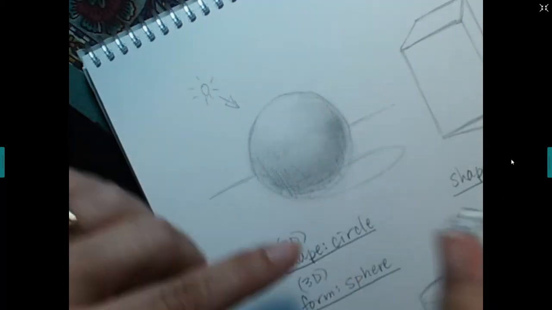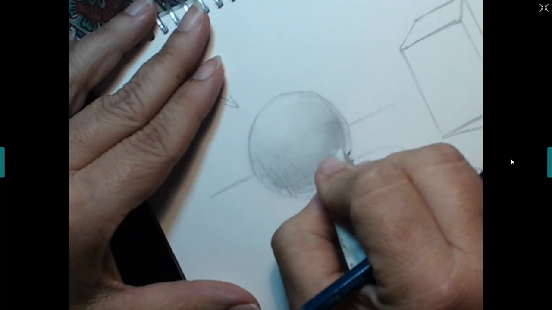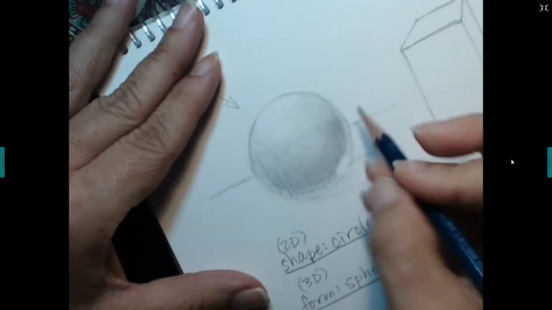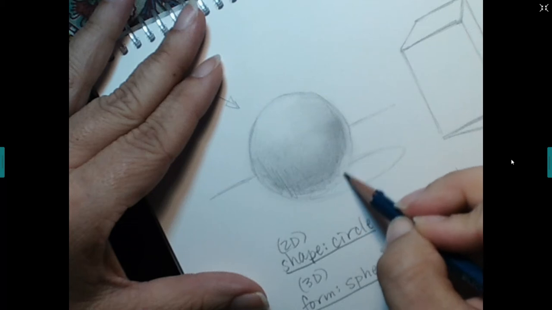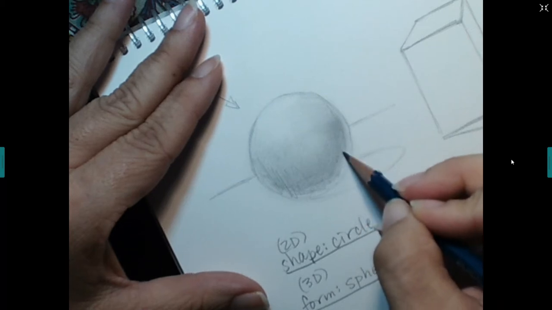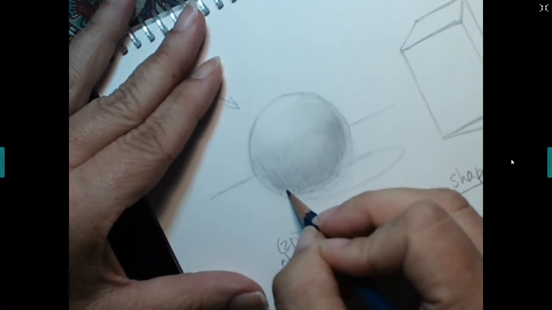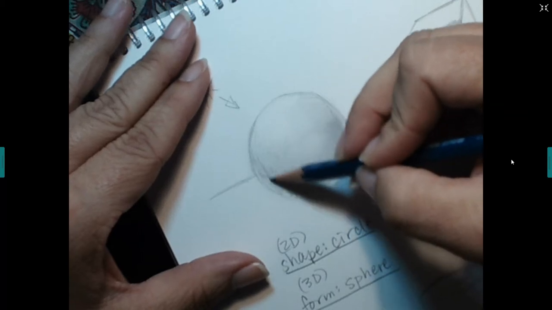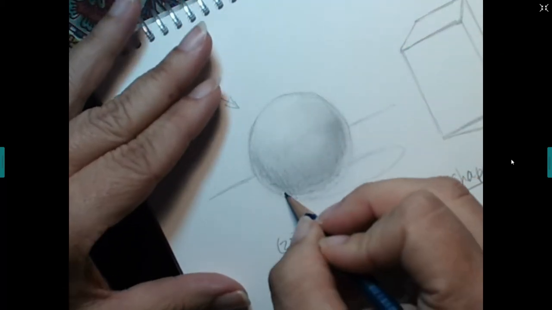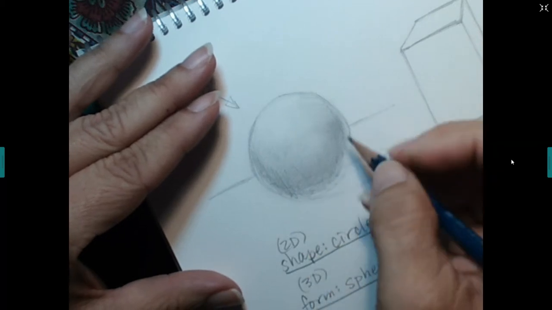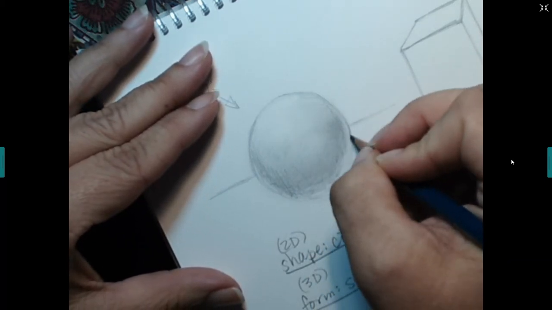And then down here in the bottom, I had sketched out the area of the cast shadow, which is going to be an ellipse. And I've smudged that out and I've kind of lost it. So my reflected light on the bottom, depending on what the material is that my sphere is made out of, if it's a metallic marble or orb, if it's made out of a shiny metal, then it's going to be extra reflective.